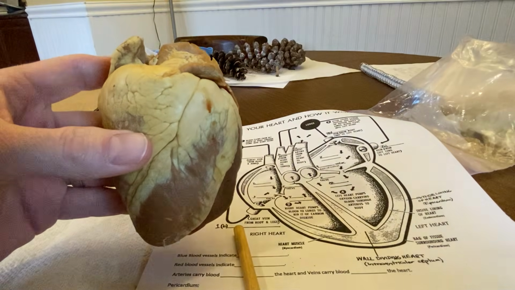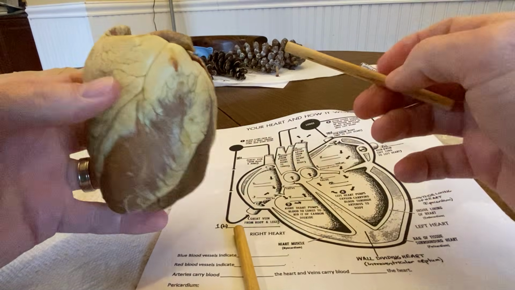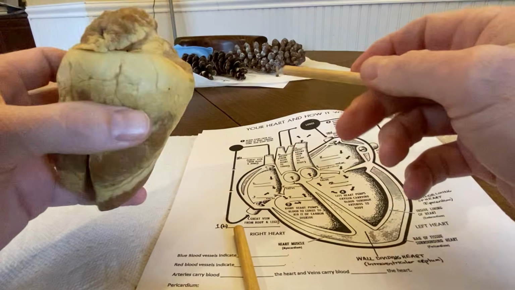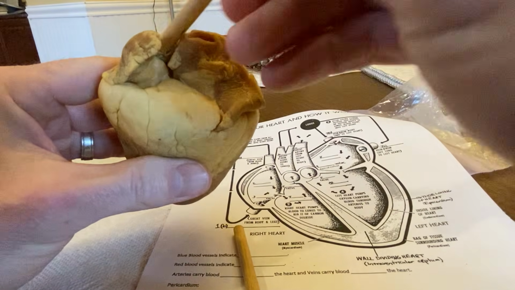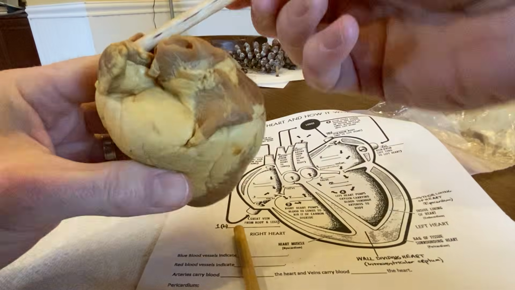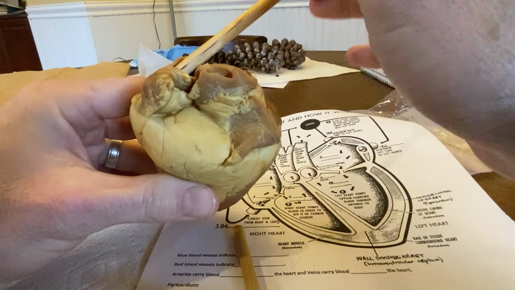All right, so let's take a second to review the pathway of the blood and how the blood flows through the body, okay? So let's start with the superior vena cava. So let's say the blood's coming back from your brain, right? If the blood's coming back from your brain, it will come in through this blood vessel right here, on the top of the heart, okay? Into this right atrium, okay?